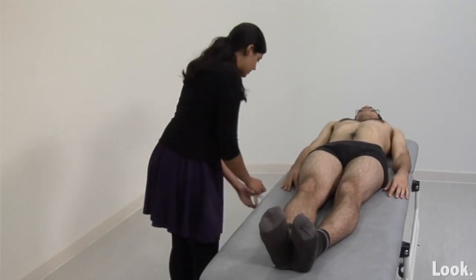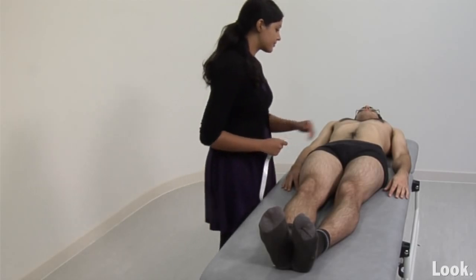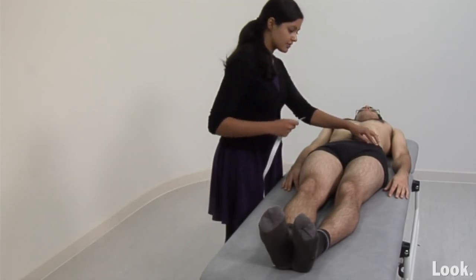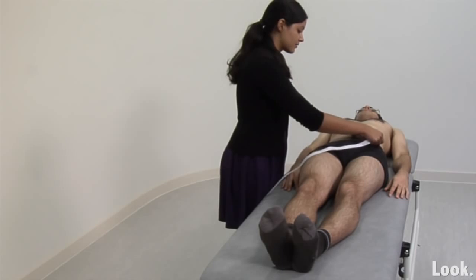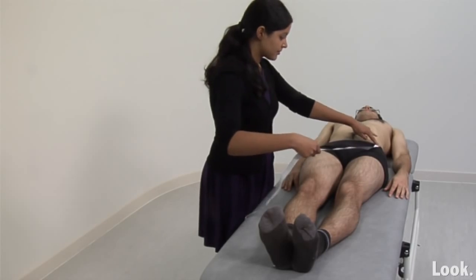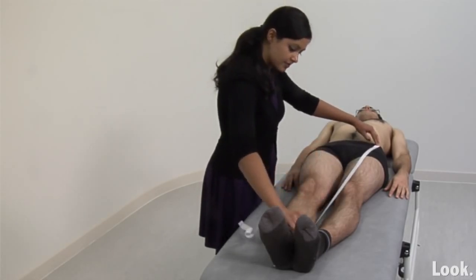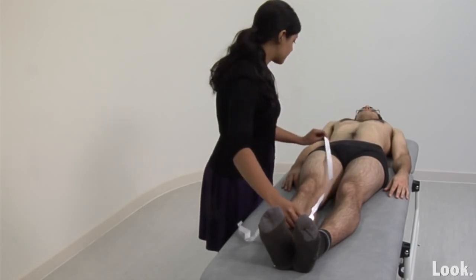If there appears to be a discrepancy in length between the two legs, this discrepancy may be true or apparent. A true leg length discrepancy is caused by bones in the two limbs being of unequal length, for example after a fracture. To measure only a true leg length discrepancy, each leg is measured from the anterior superior iliac spine, or ASIS, to the medial malleolus.